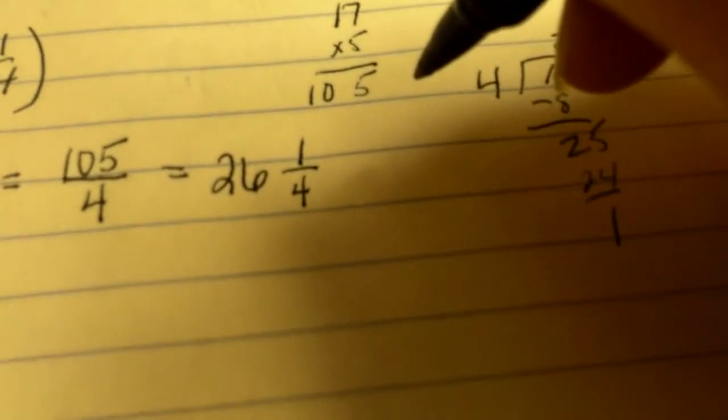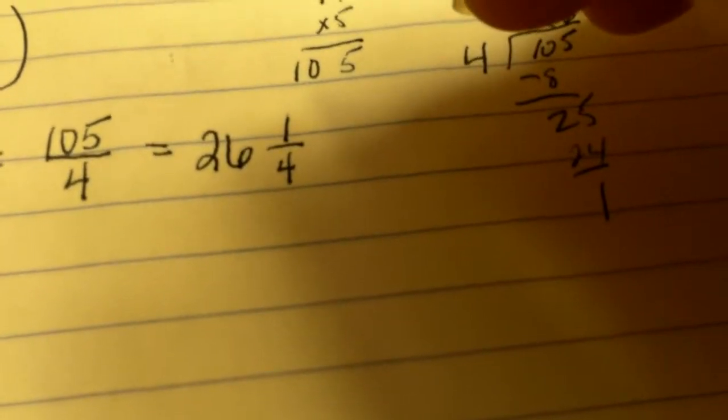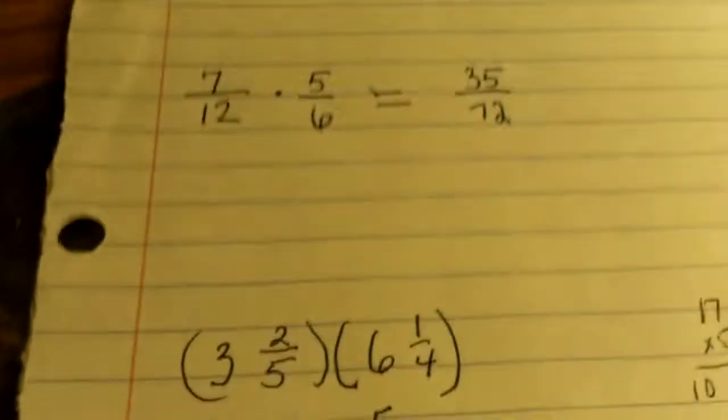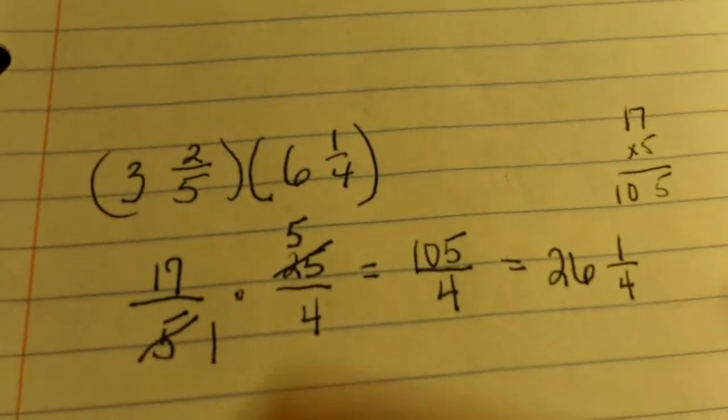As with always, double check on your arithmetic. Take your time. Do it again a second time just to make sure that everything is okay. But just again, if you take your time and practice, you'll be in good shape.